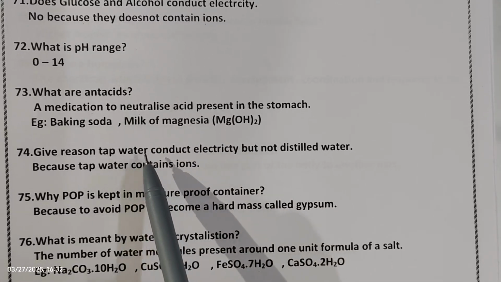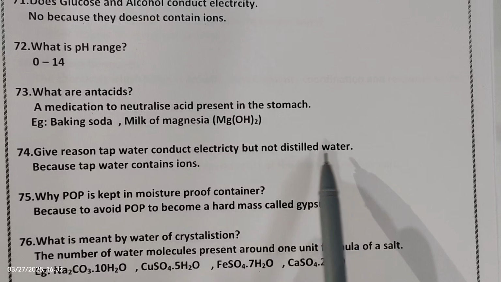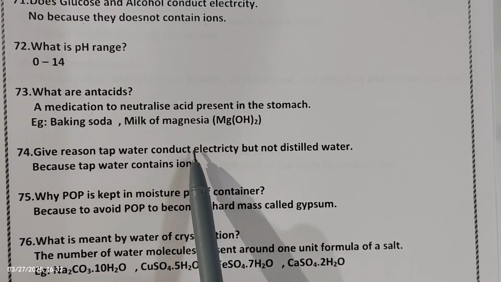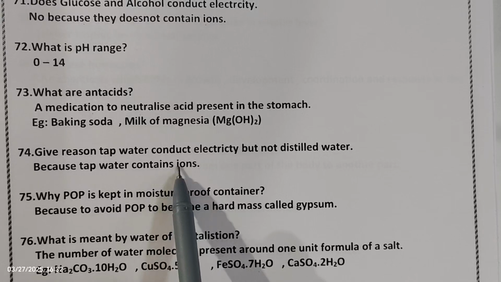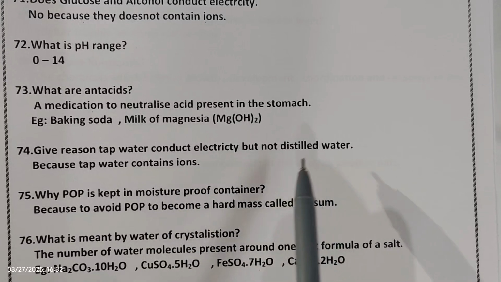Okay, next question. Give reasons: tap water conducts electricity but not distilled water. So why does tap water conduct electricity but not distilled water? Tap water contains more ions than distilled water. As tap water contains ions, it conducts electricity, but distilled water does not conduct electricity.